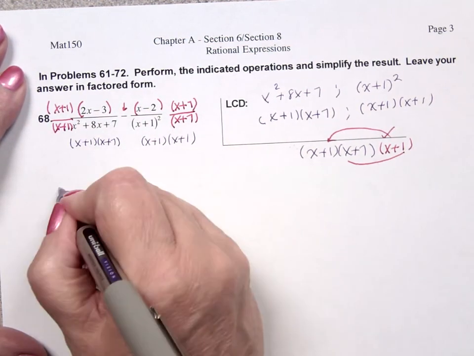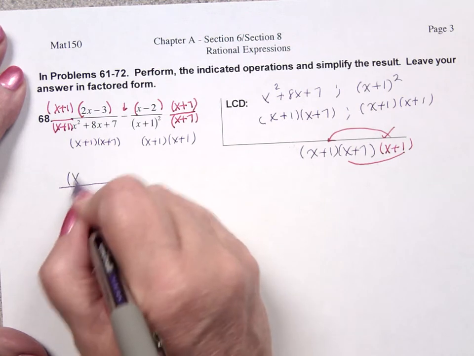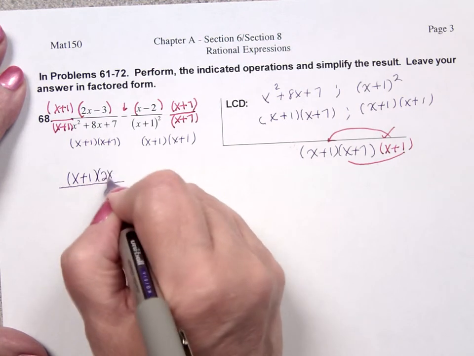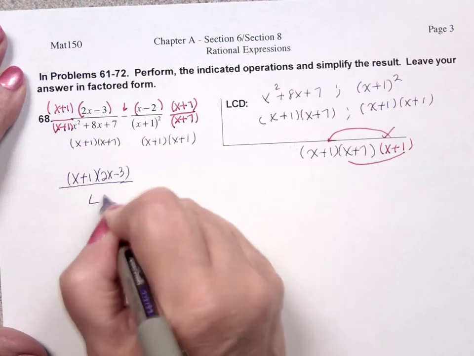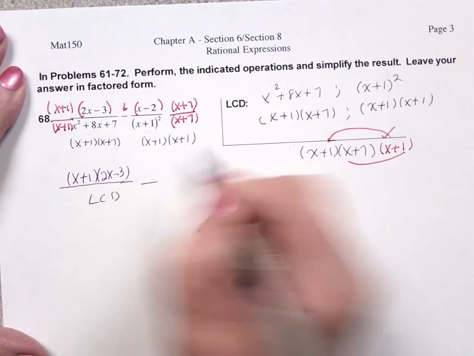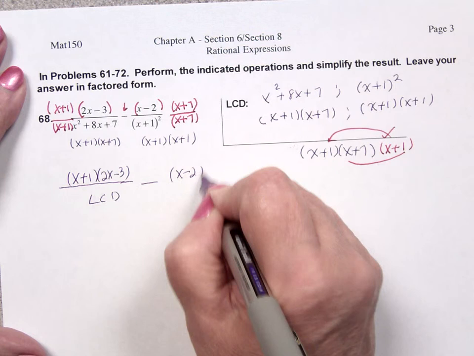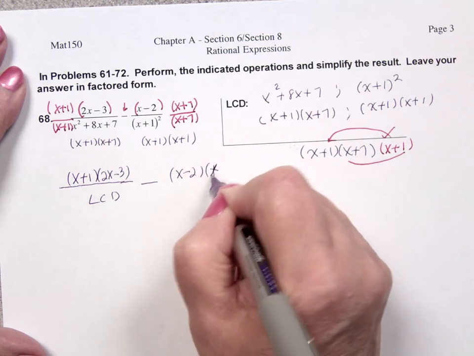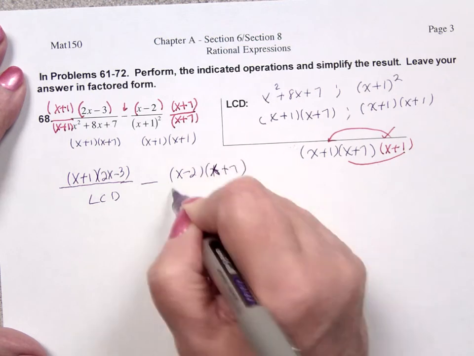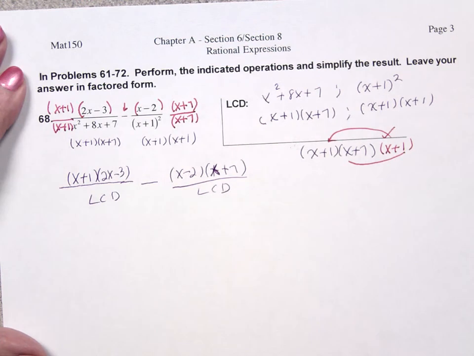So that this then becomes (x plus 1)(2x minus 3) over the LCD, subtract (x minus 2)(x plus 7), all over the LCD.